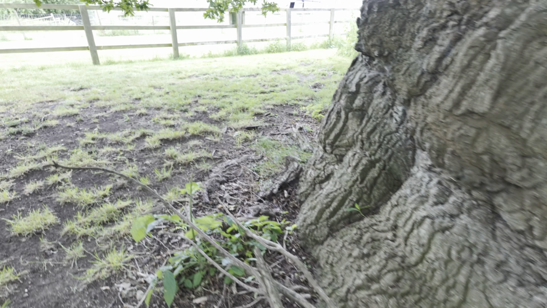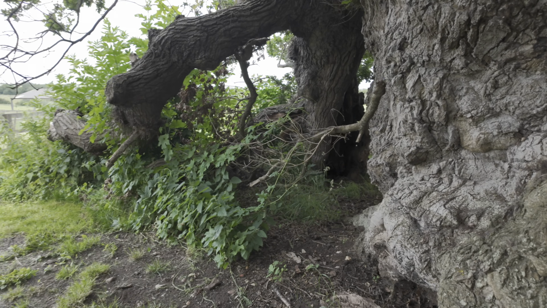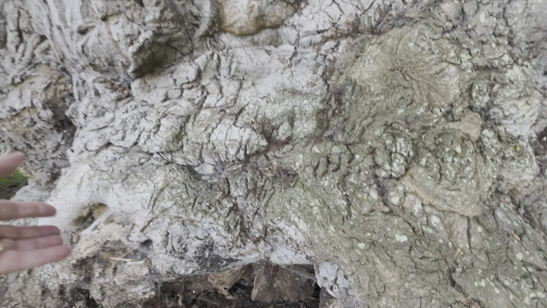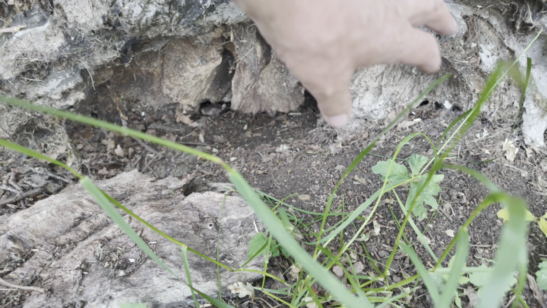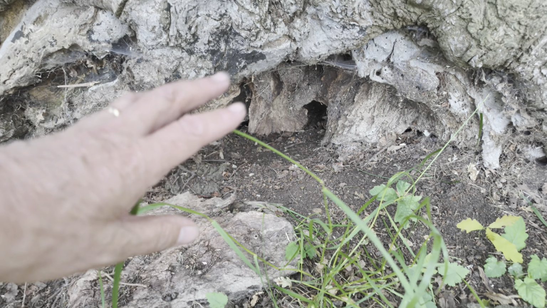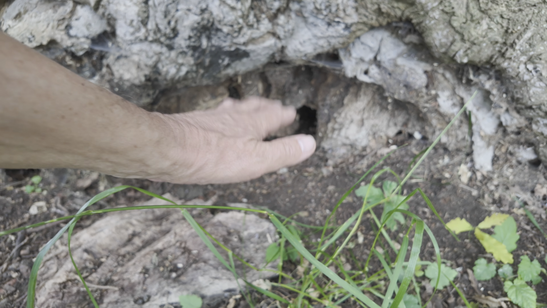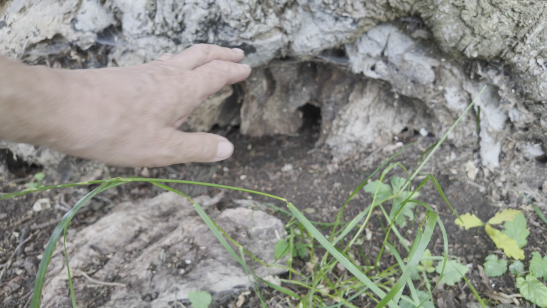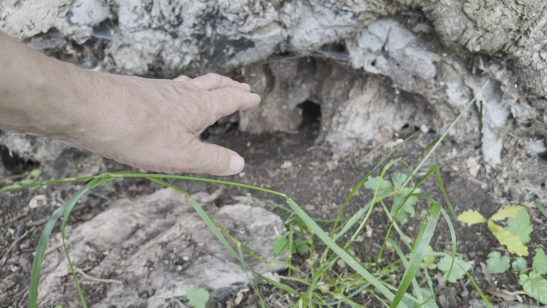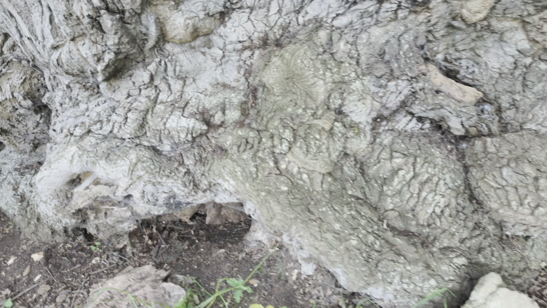And the third process, and really the most striking process, is damage through roots. So you can see here, there clearly was once a root here that's decayed away, and then because it's damp, next to the soil, water can get in, fungi can get in, and then this will rot away, and this will rot into the heartwood in the centre of the tree.